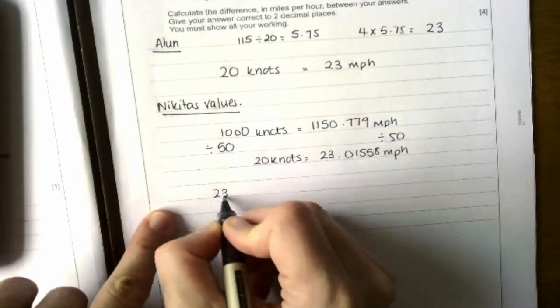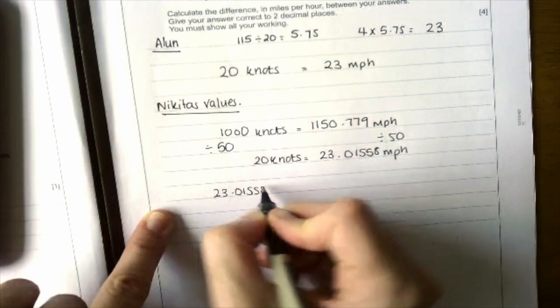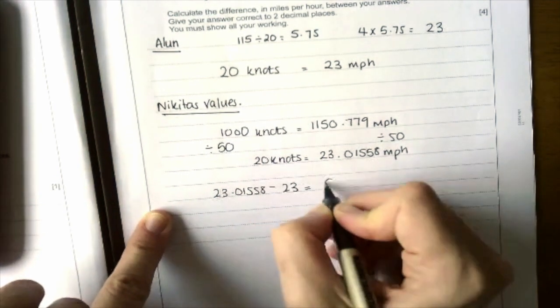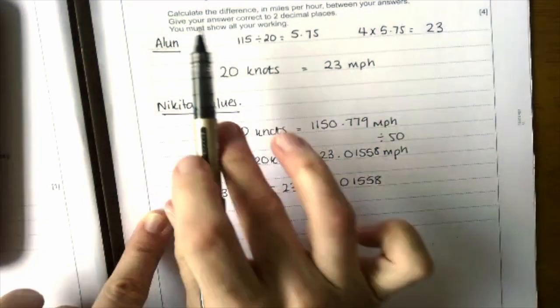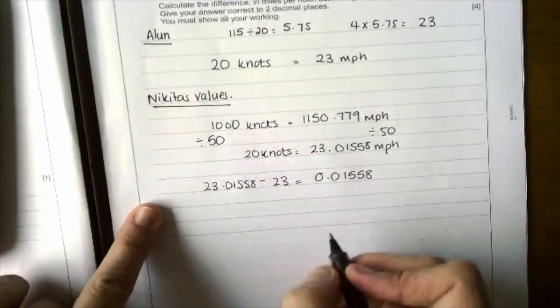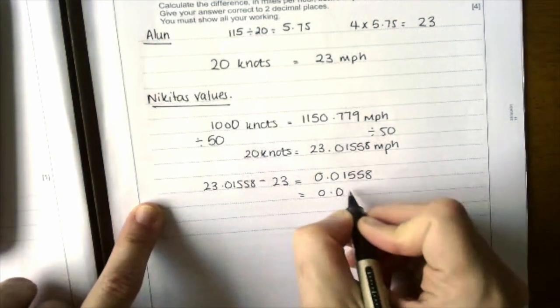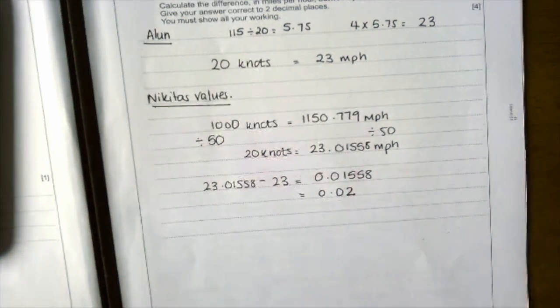Okay, so the question is, calculate the difference in miles per hour between your answers. So I need to find the difference, so I'm going to do 23.01558, take away 23, so that leaves me with 0.01558. And then I want my answer correct to 2 decimal places, so it's 0.02.